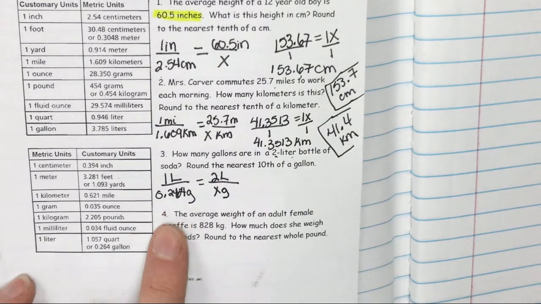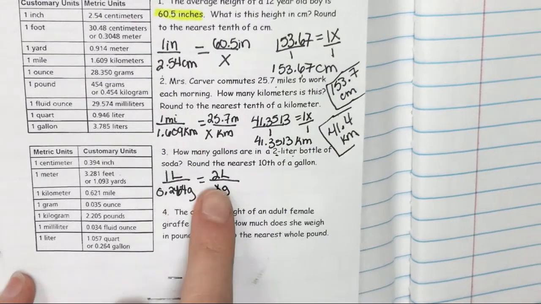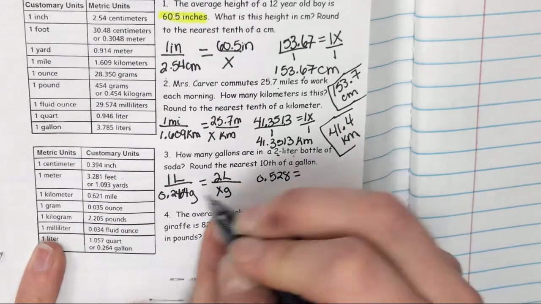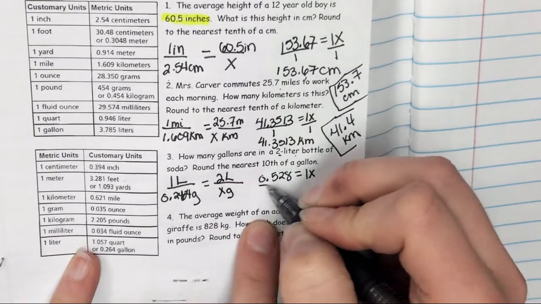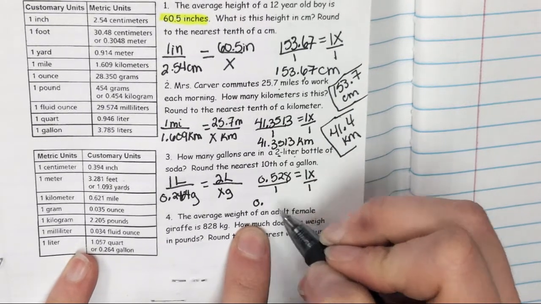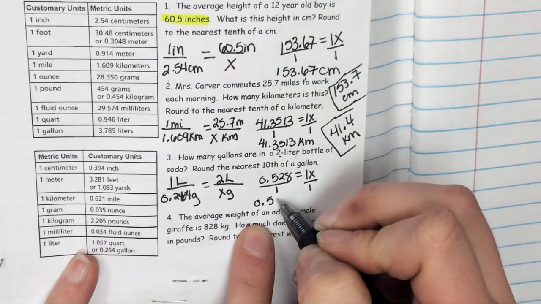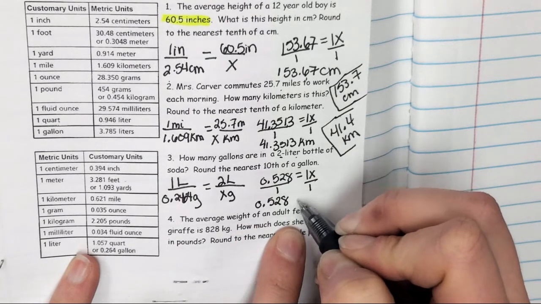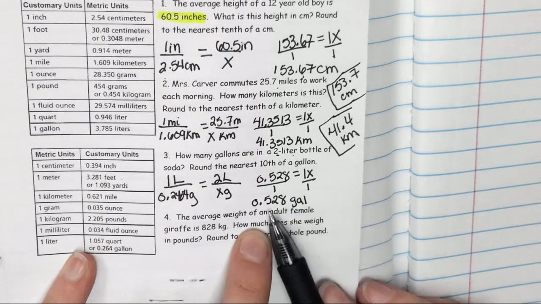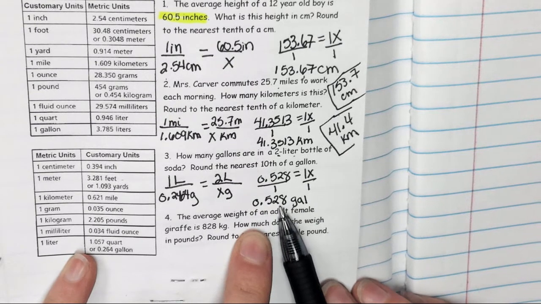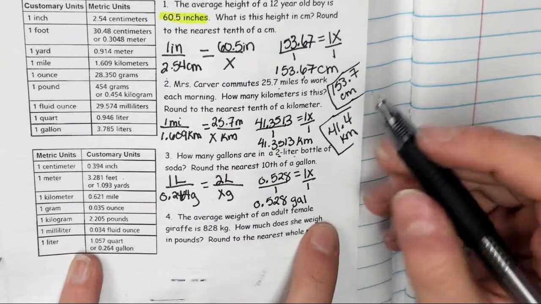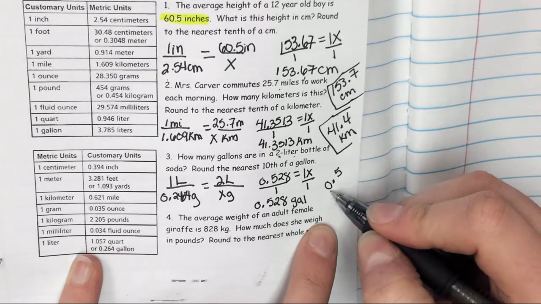So cross multiply, 0.264 times 2 gives me 0.528 is equal to 1x. Divide both sides by 1. And I get 0.528. And that's gallons. If I'm rounding this to the nearest tenth of a gallon, the 5 is in the tenths place. So I look 1 to the right and it's a 2. So since the 2 is less than 5, this 5 is going to stay the same. So my final answer is 0.5 gallons.